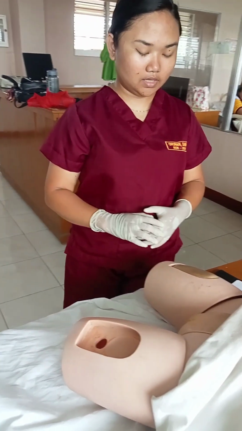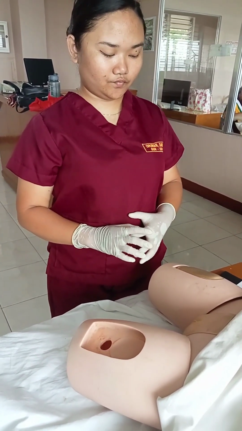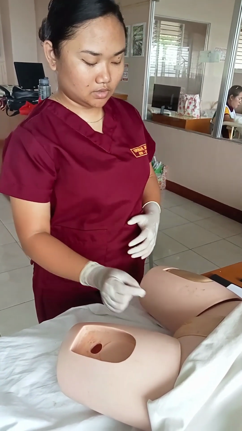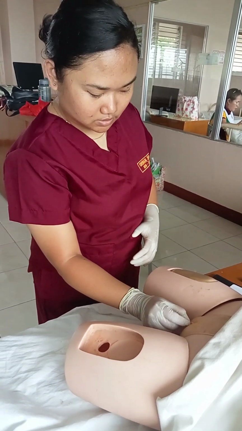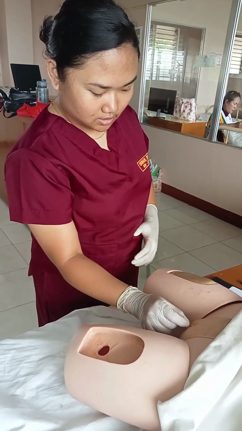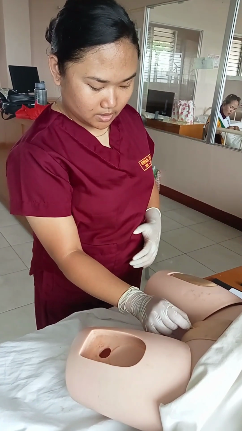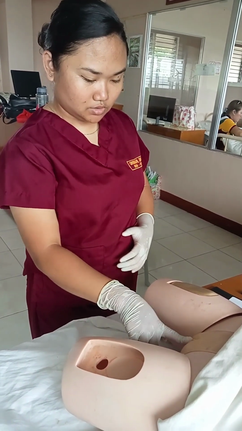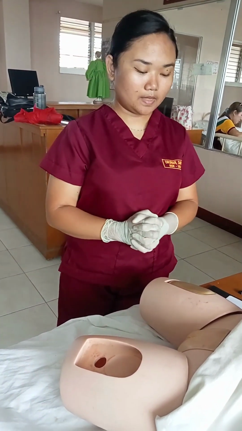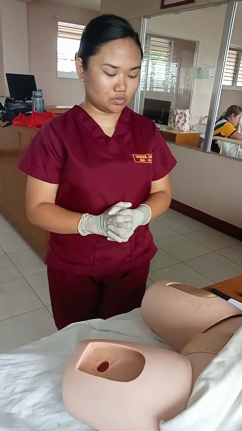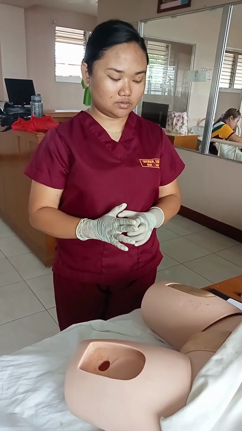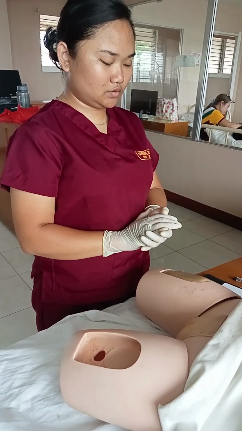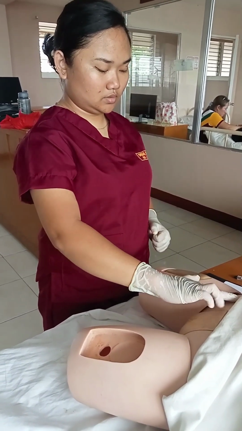So, inspect the clitoris, urethral orifice, and vaginal orifice when separating the labia minora. So, i-inspect ko po yung clitoris nyo, your urethral and the labia minora and the labia majora. So, next is palpate the inguinal lymph nodes. Use the pads of the finger in rotary motion, noting any enlargement or tenderness. So, ma'am, ipapalpate ko po yung inguinal lymph node ko po.